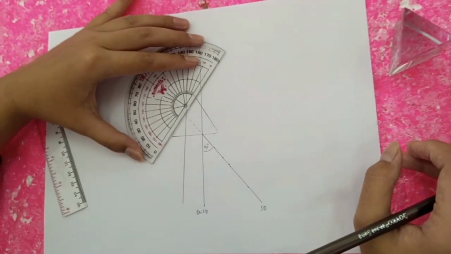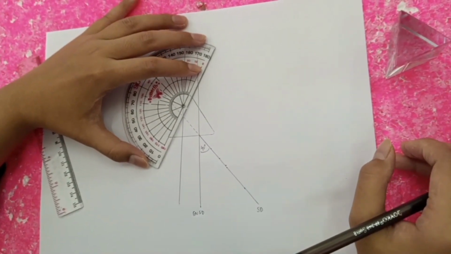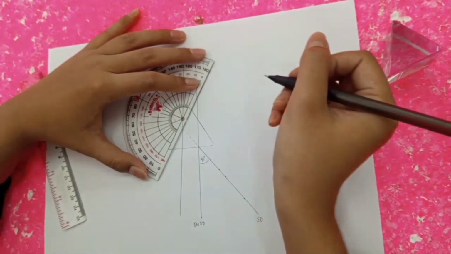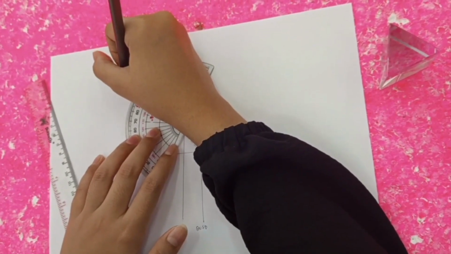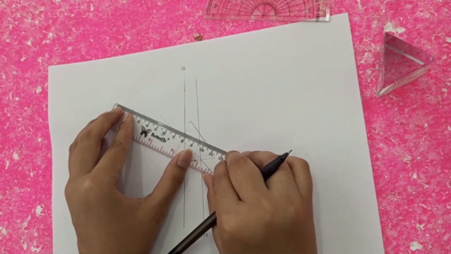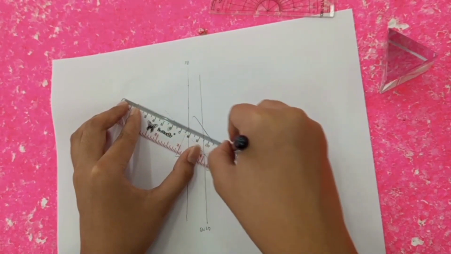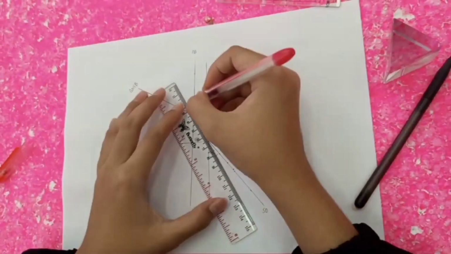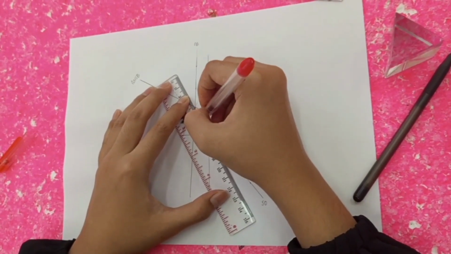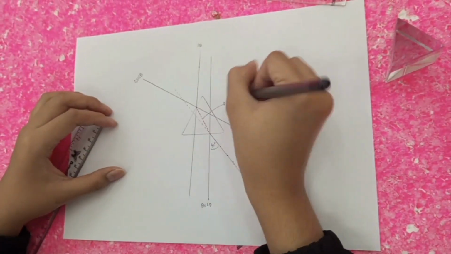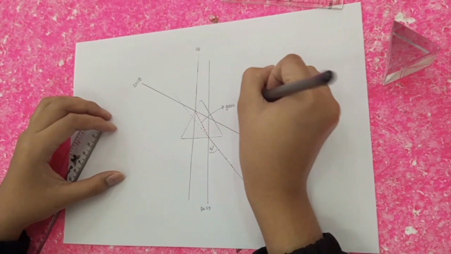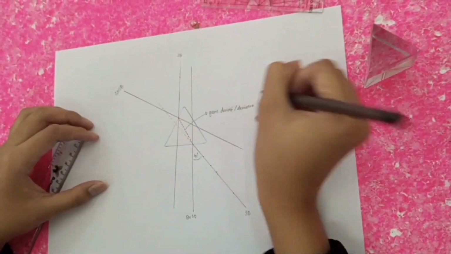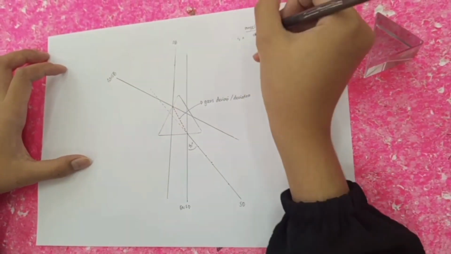Then draw the normal line of the refractive ray. It can be determined by measuring 60 degrees to the side of the prism, but intersecting with the refracting ray. Next, we draw the deviation line. And then, we determine and measure the required angles.